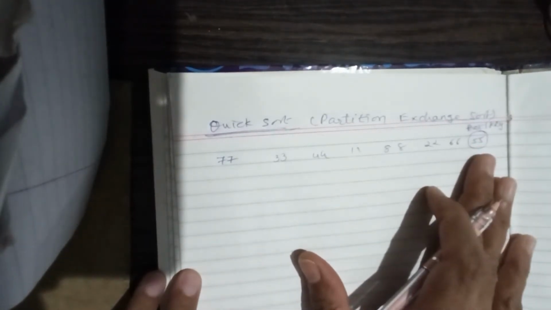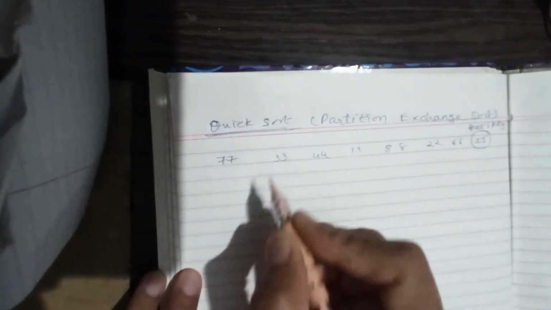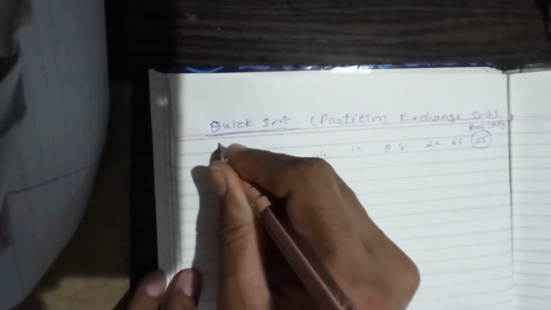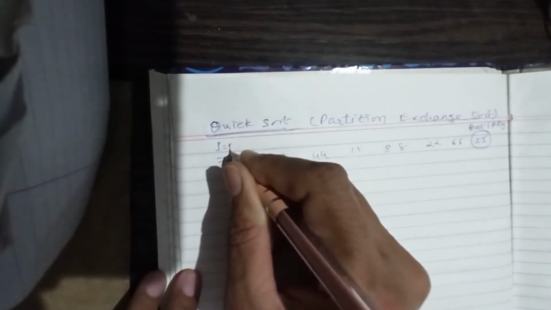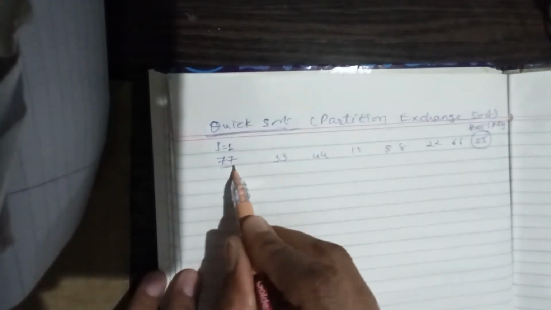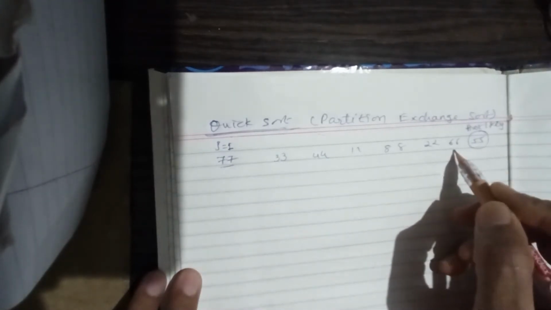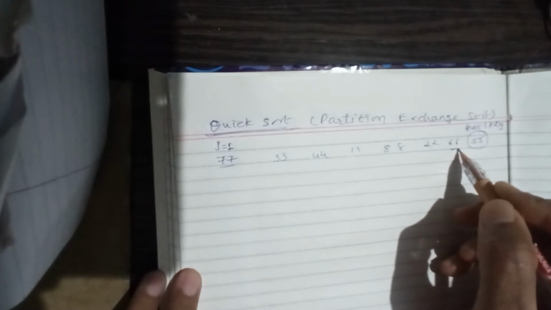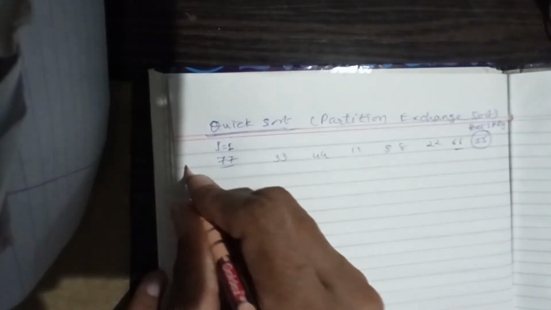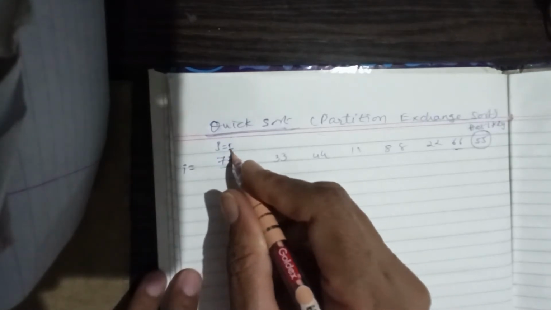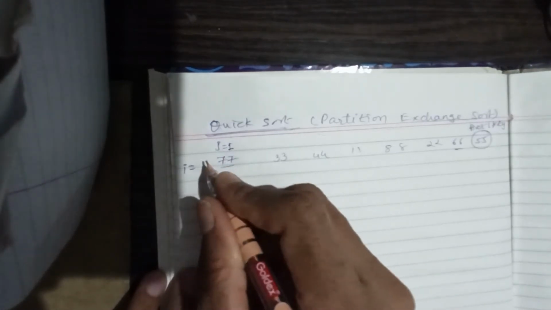Once we select this pivot element, we take two variables, one for iterating each element from the lower bound of the partition to the previous element of the upper bound, and the other variable which points to the element previous to the lower bound.